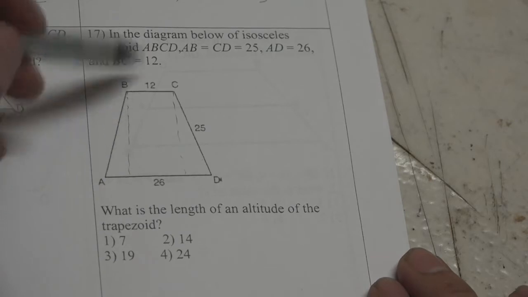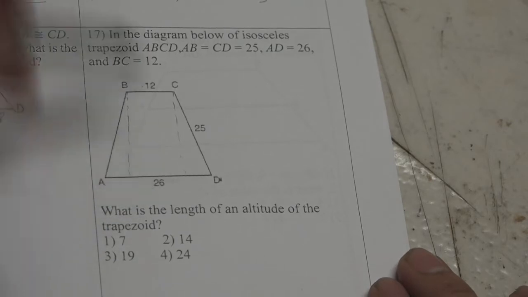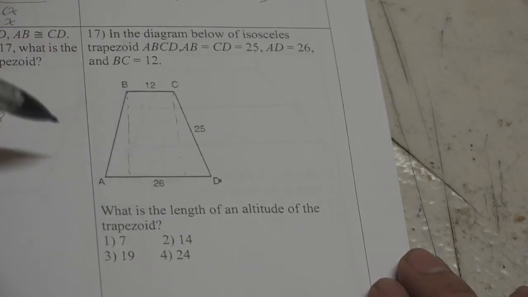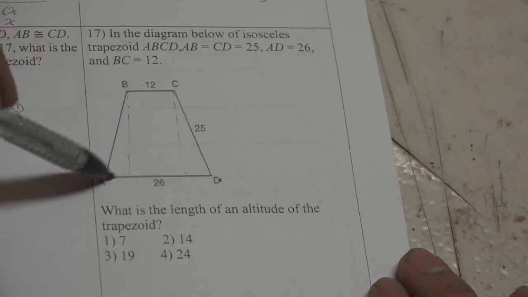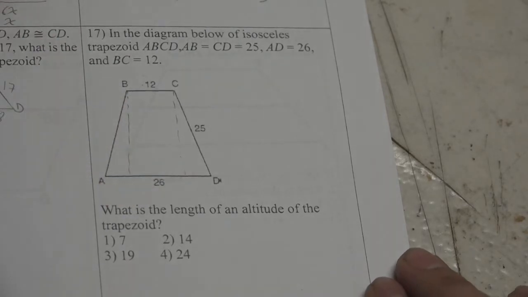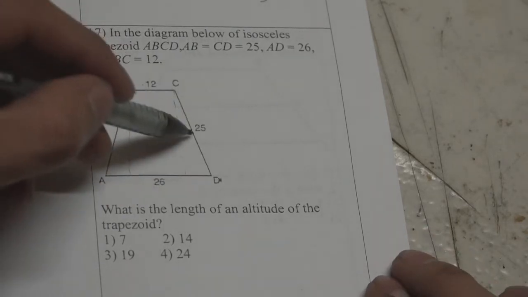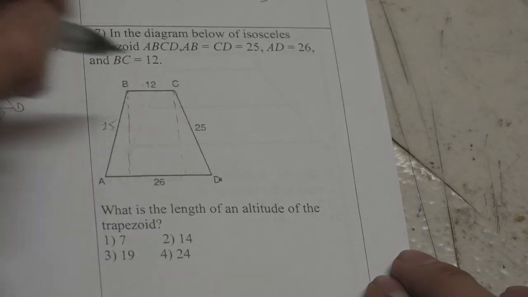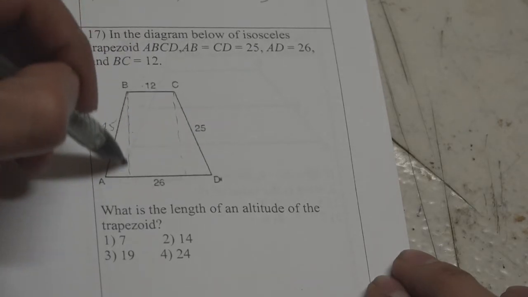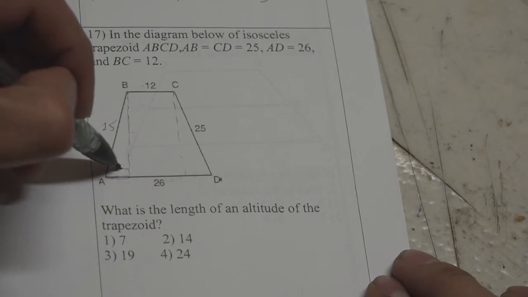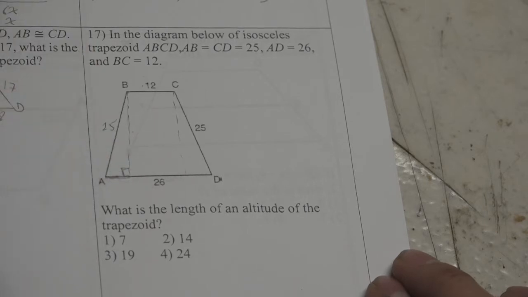All right, so remember something. This is 12. This is 26. You already know that from here to here is 12, so figure out what from here to here is. And this is 25, so this is 25. They want you to find this. This is a right triangle. Remember that. So this is a right angle, and you know what to use.